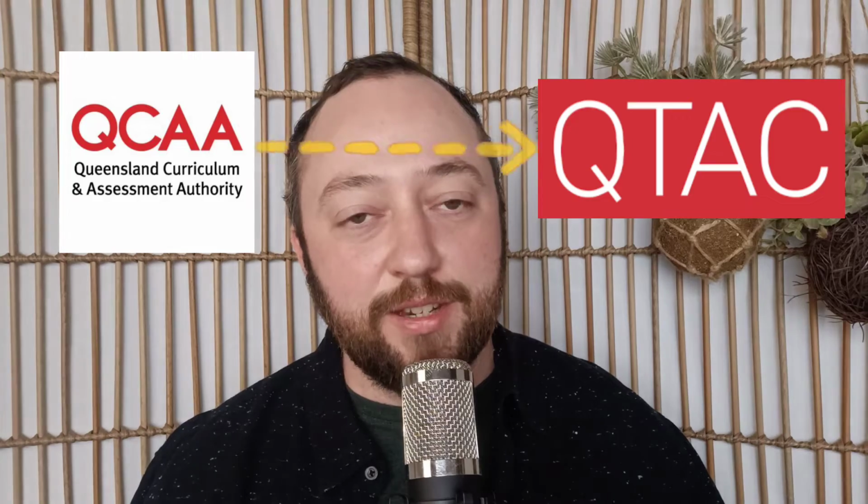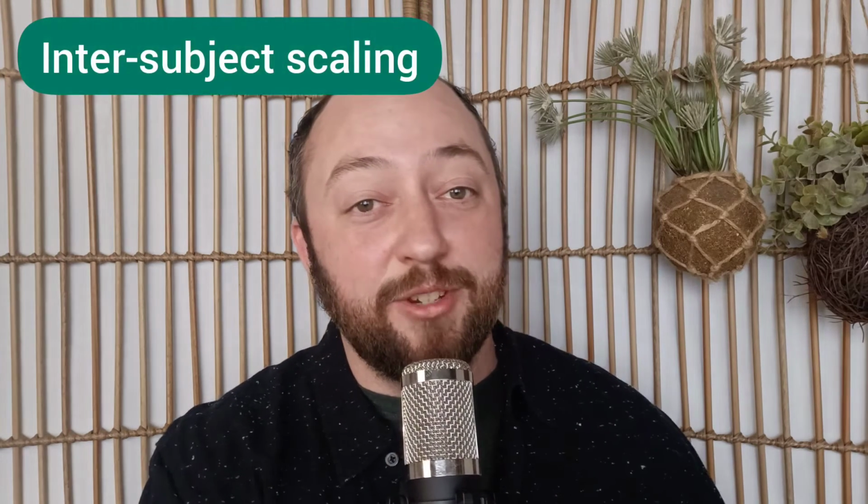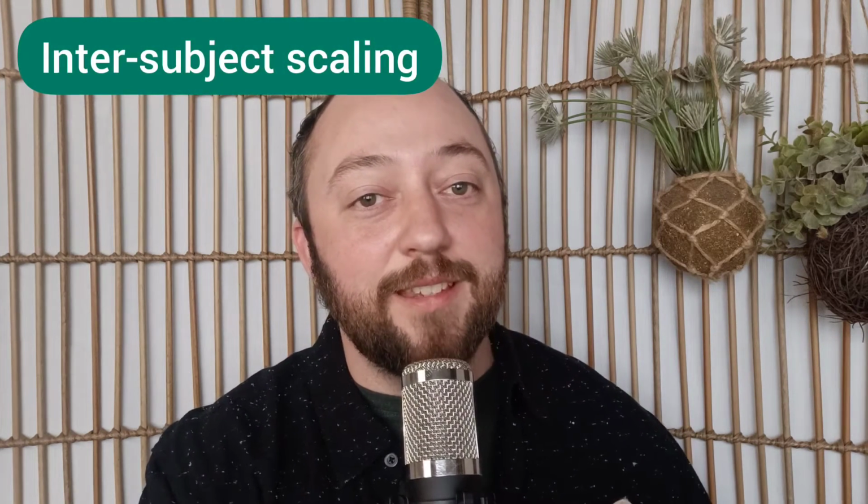Once QCAA have your final marks, they send them to QTAC. And actually they'll send all of Year 12 marks across to QTAC at the same time. This allows QTAC to do what they call the inter-subject scaling, and this is where QTAC look at how the whole Year 12 cohort performed, and they scale the subjects accordingly.